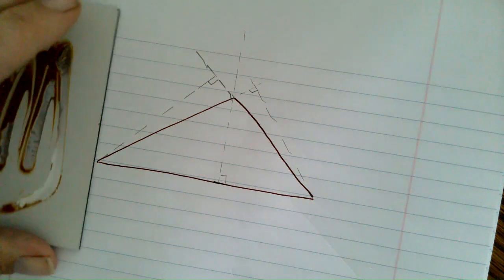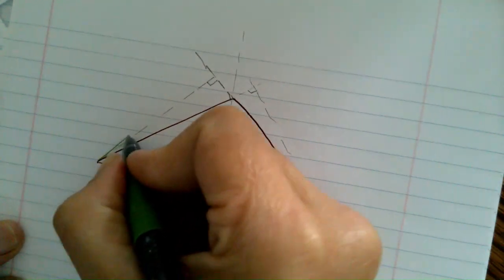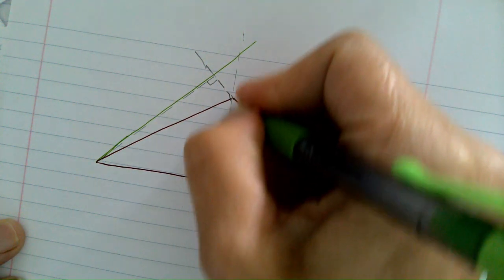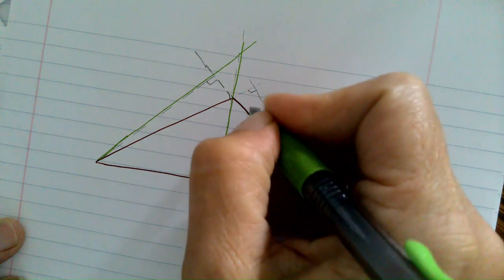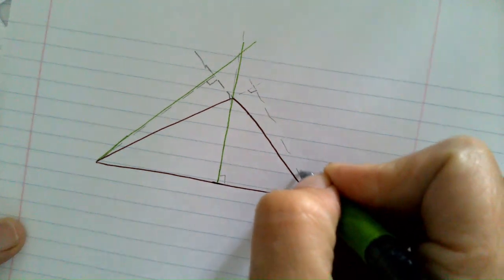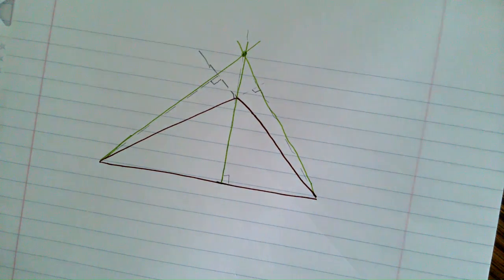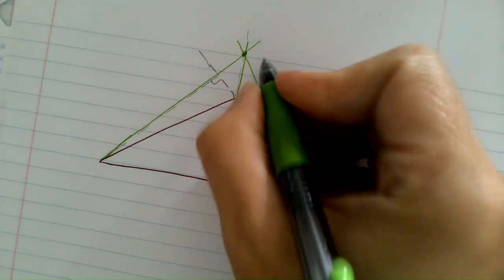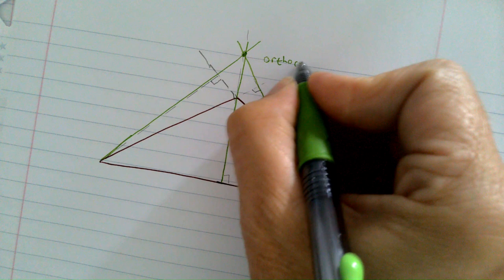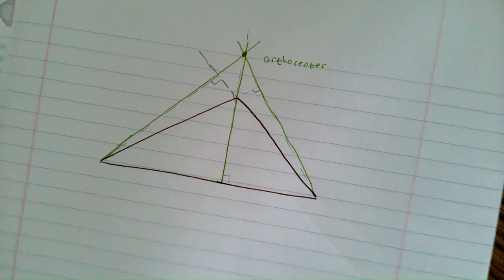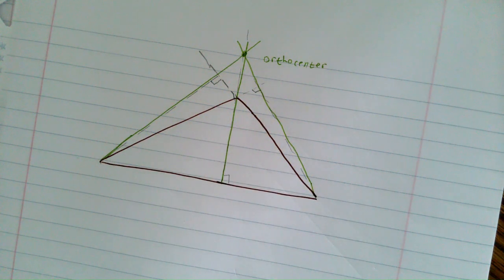Okay, so we had the one from here. We had this one here. And we had this one here. So that is what your orthocenter is going to be. And again, that's because our perpendicular, not perpendicular bisectors, but from a vertex to the perpendicular of the opposite side. So that's that orthocenter.